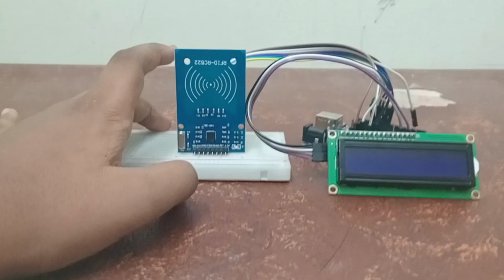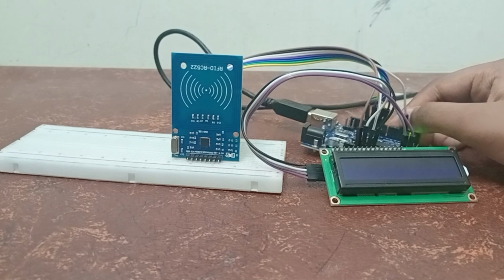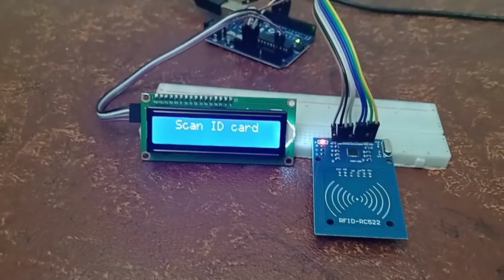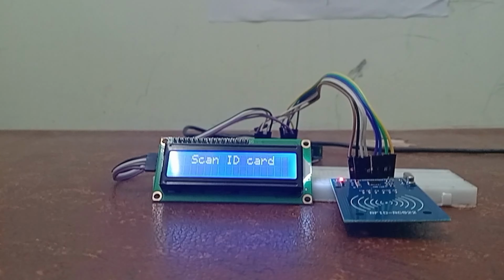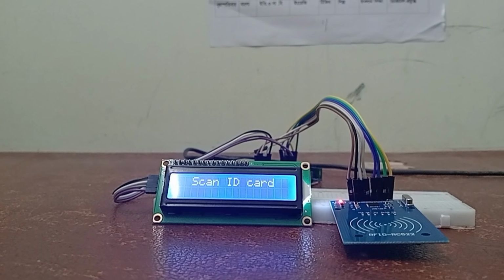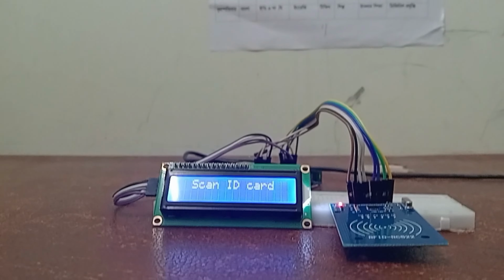Now you can see here we need to power this, and in this case you might face a problem. When you put the card or the tag in here, it will say the code didn't match. Okay, now you have to know what to do.